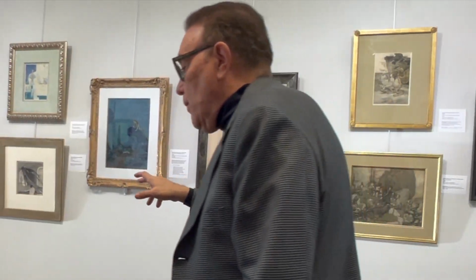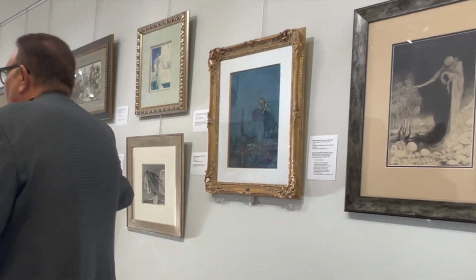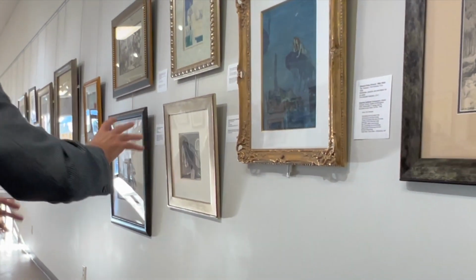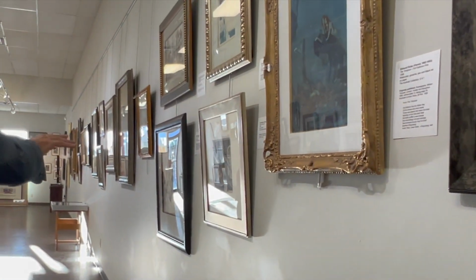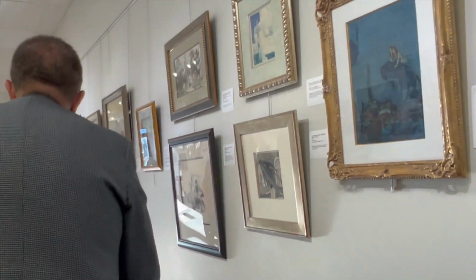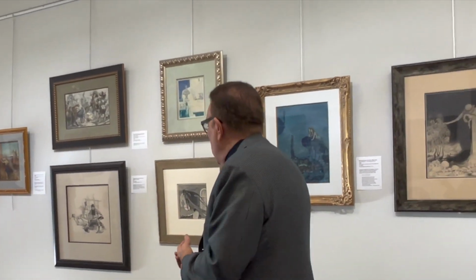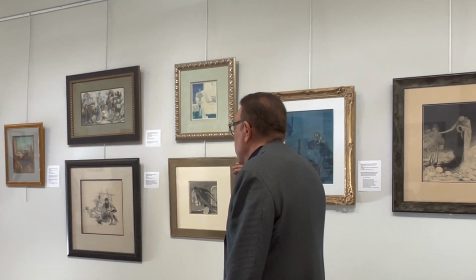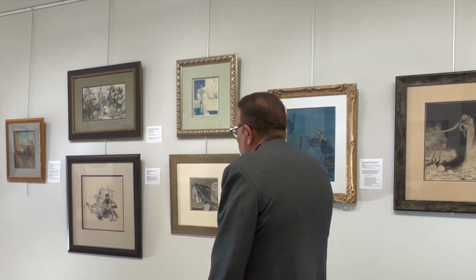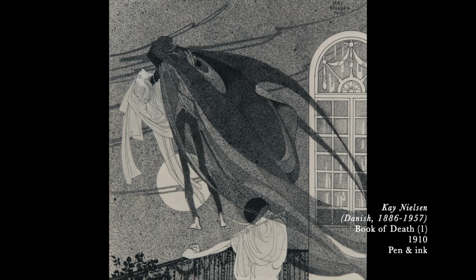The third person who was very big, who competed with Rackham and Dulac, was Kai Nielsen. He was Danish. So here you see we're adding a British, a French, and a Dane to our collection. He illustrated a book of Danish folk tales and fairy tales called East of the Sun, West of the Moon. This particular illustration is not from that series, but it is a beautiful example of the pen and ink work that Nielsen did. It's a picture of Paraquat and his betrothed being carried away by death on their wedding night.